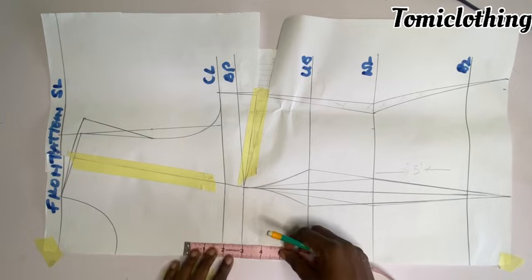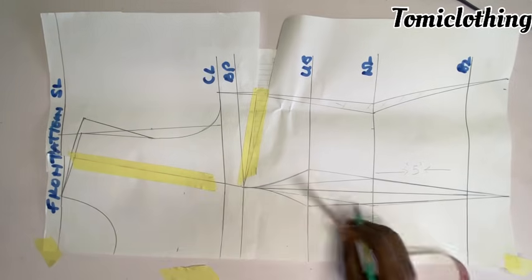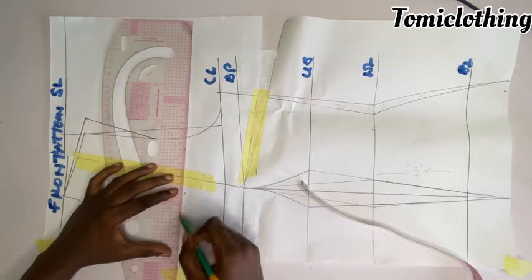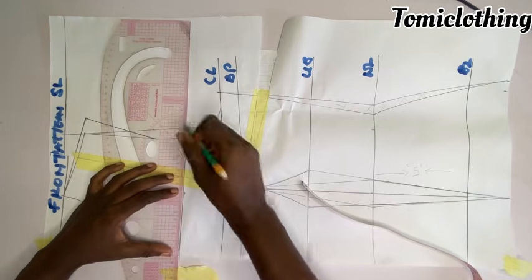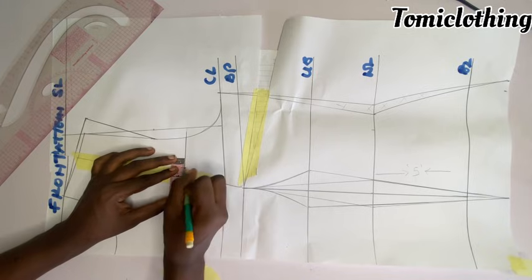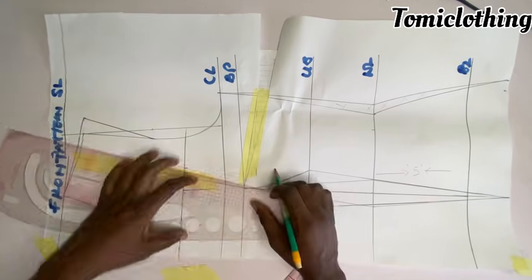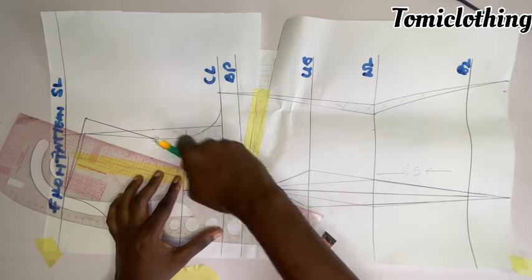Next thing, you're going to determine the over bust, how high you want it to be. So here I just marked 2 inches. I'm just going to go ahead and roll a straight line across, just as you can see. So on the center front I mark 0.75, on the side front I mark 0.5. So I'm just going to go ahead and connect the lines like this.